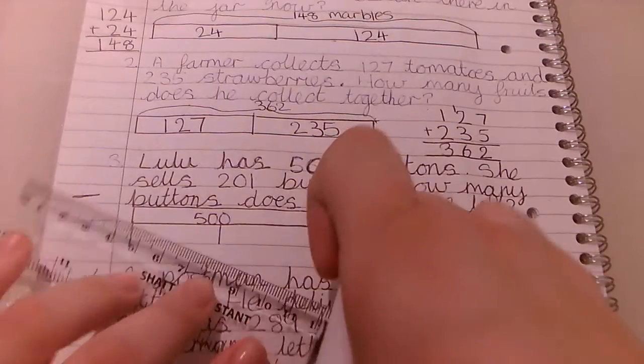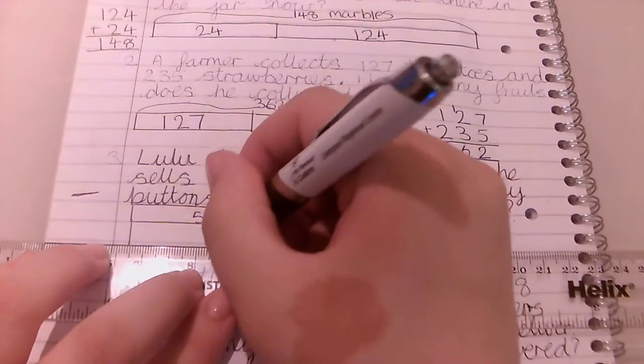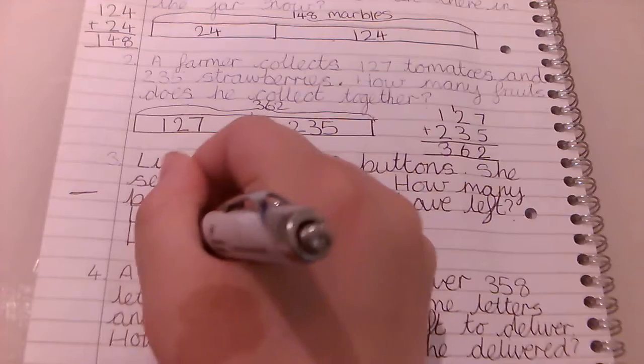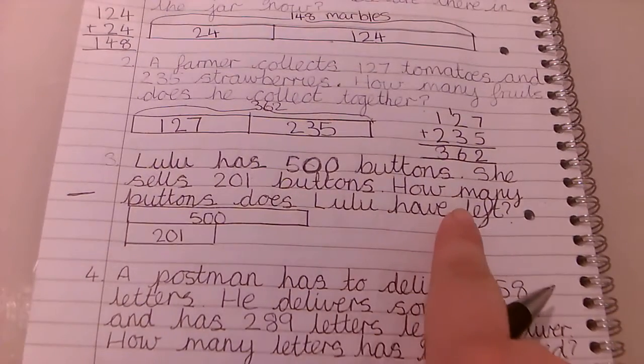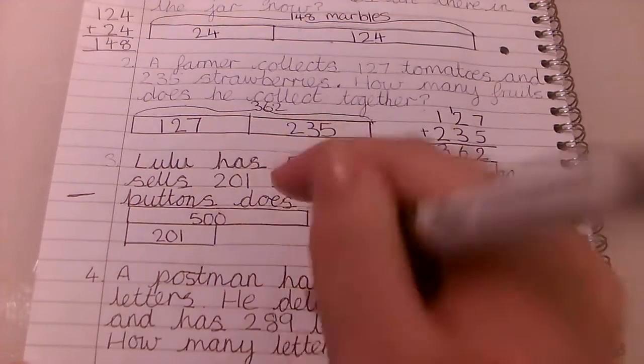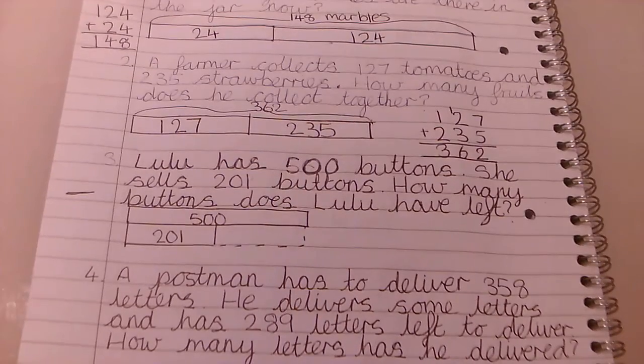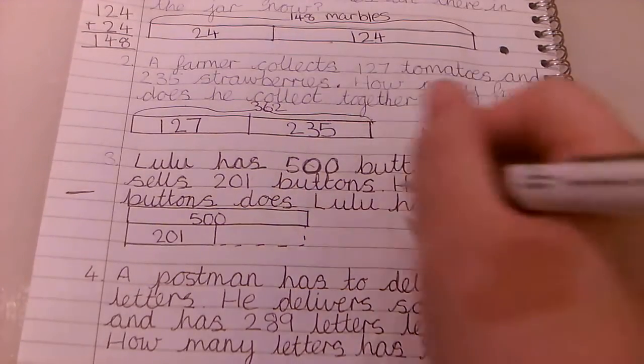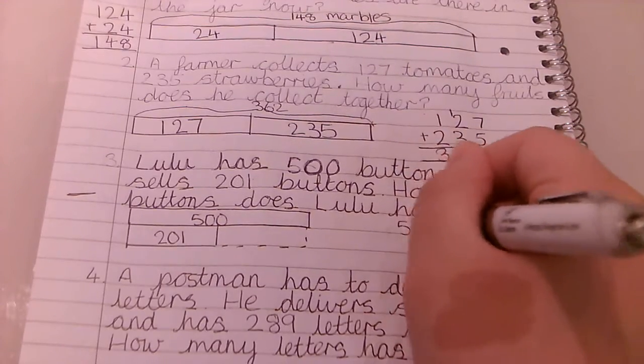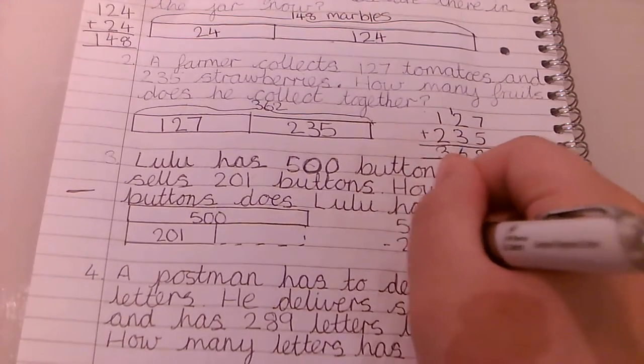This is how many she sold. And what we're trying to find out is how many she has left. So the leftover part would be this bit here. So to work that out, we're going to take away. So 500 take away 201.